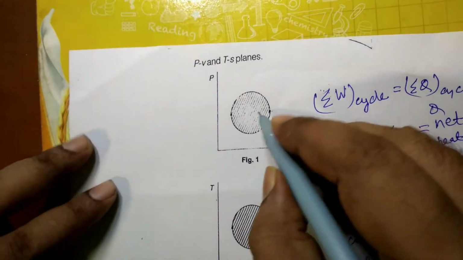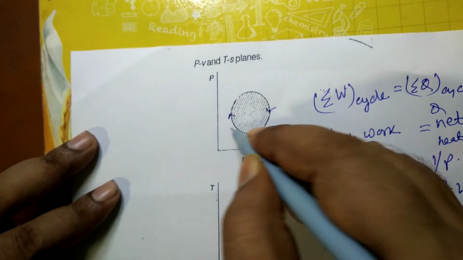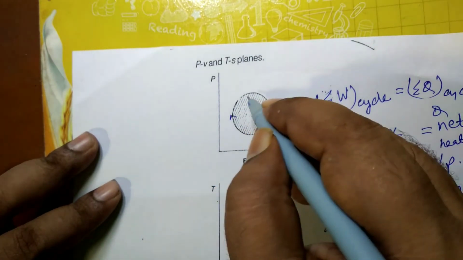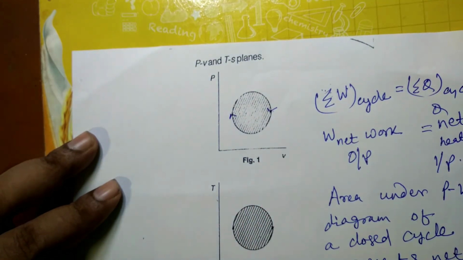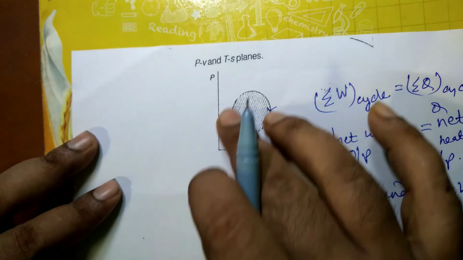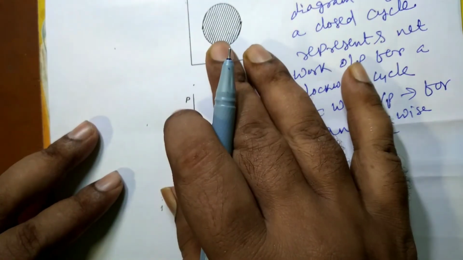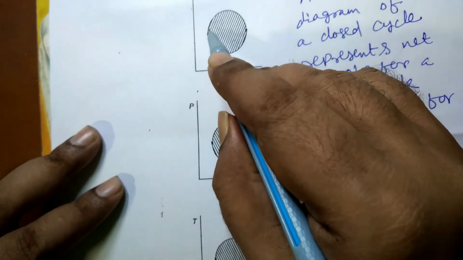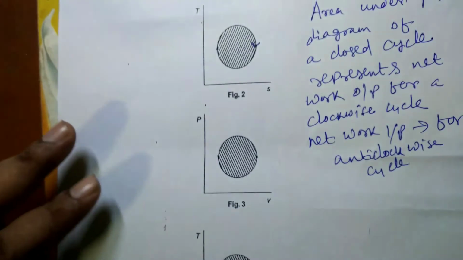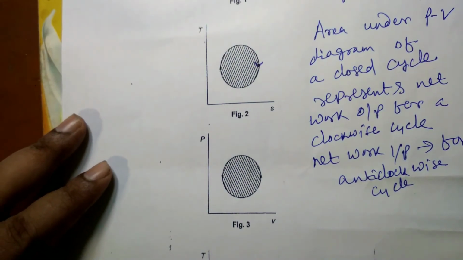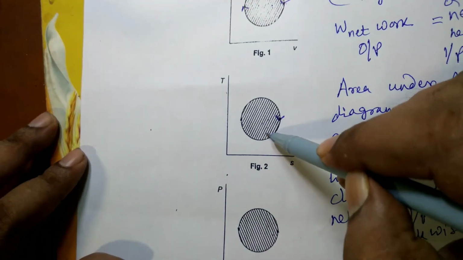So see, the area under the PV diagram, and it is in the clockwise direction like this. So obviously it represents the net work output of a work producing cycle on which a work producing device operates. So this clockwise area represents the net work output. And similarly on the TS diagram, the area enclosed under this closed curve represents the net heat input if it is in the clockwise direction, and it will be different if anti-clockwise. So obviously, since the system completes a cycle, this area would be equal to this area.